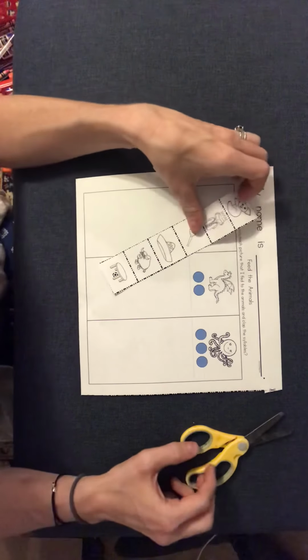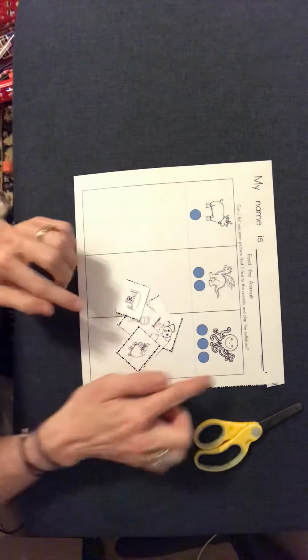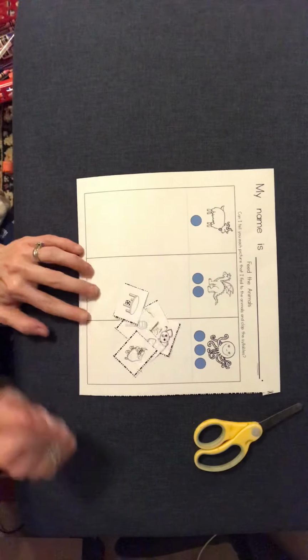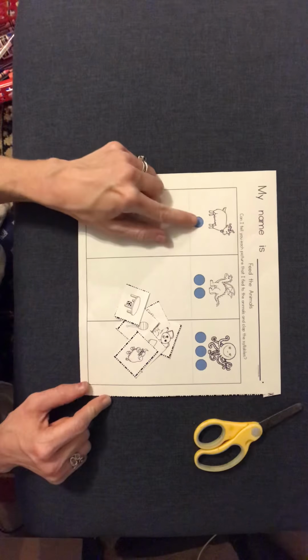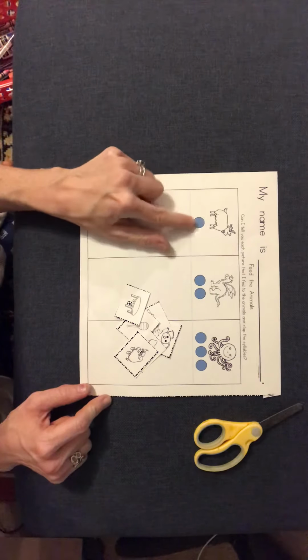Okay, so I'm going to cut all of my pieces. So go ahead and cut them with me. Okay, so we have to figure out which column these pieces go. So this is a goat. Goat. There's only one dot because there's only one syllable. Goat.